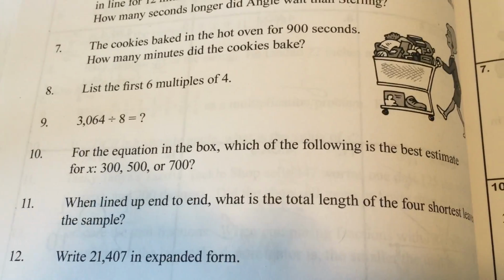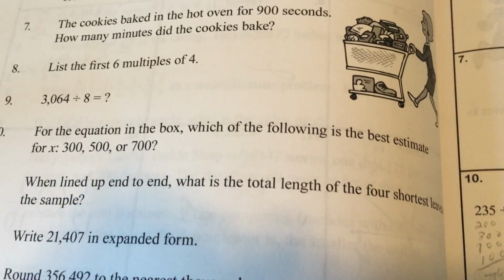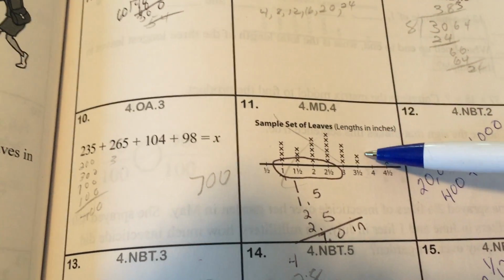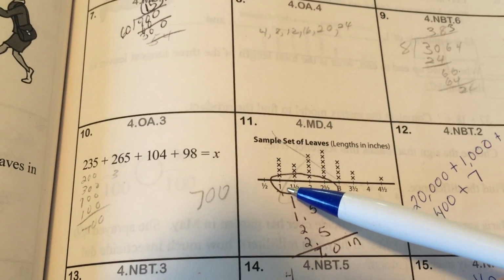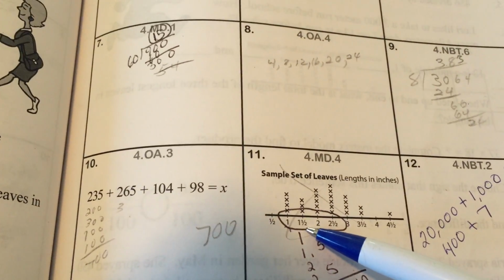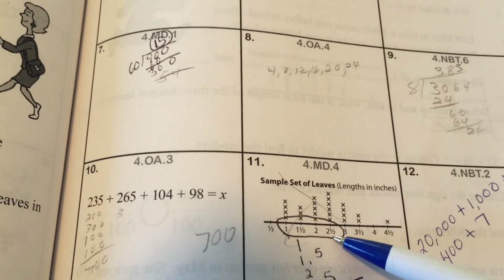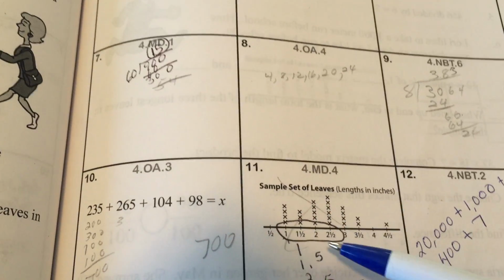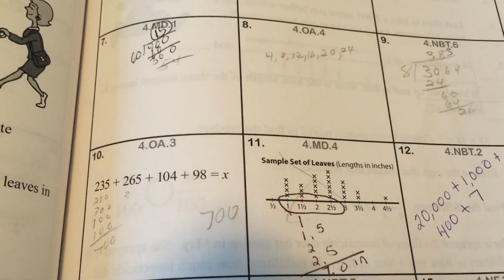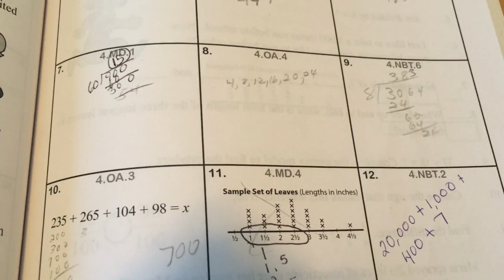Number 11, when lined up end to end, what is the total length of the 4 shortest leaf samples in the sample? So we don't care about these x's. We just want to know the shortest samples of leaves are 1 inch, 1.5 inches, 2 inches, and 2.5. Those are the shortest leaves they found. So we just add up 1 plus 1 1/2 plus 2 plus 2 1/2. And we get 7 inches would be those 4 leaves end to end.